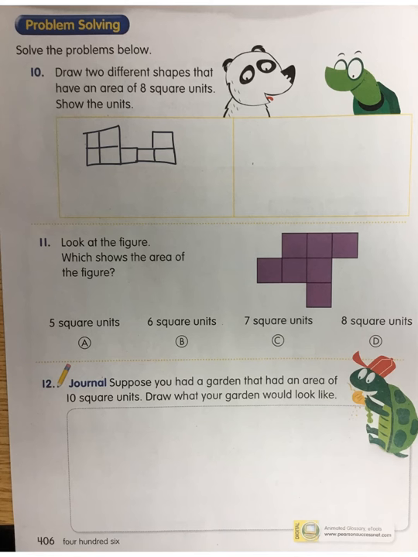Number 11, look at the figure. Which shows the area of the figure? A, 5 square units, B, 6 square units, C, 7 square units, or D, 8 square units. And yes, you are doing number 12. You need to do number 12. Yes, you do.